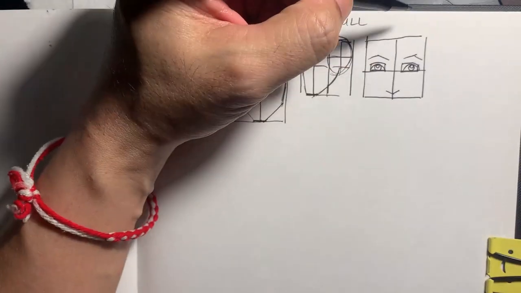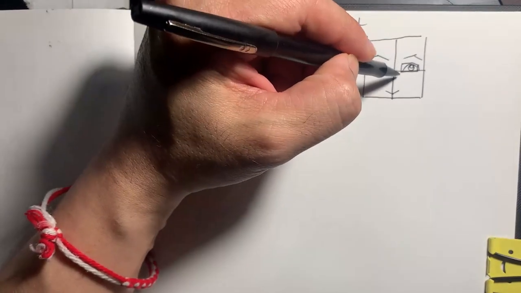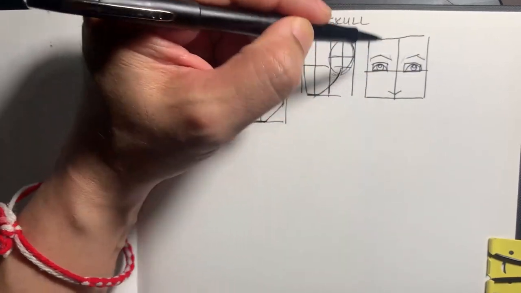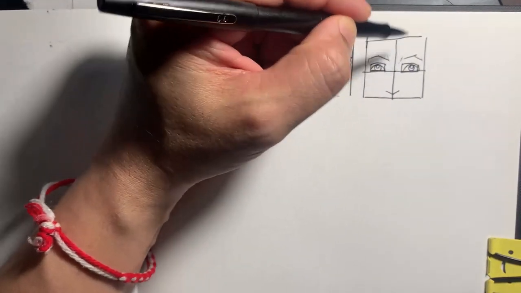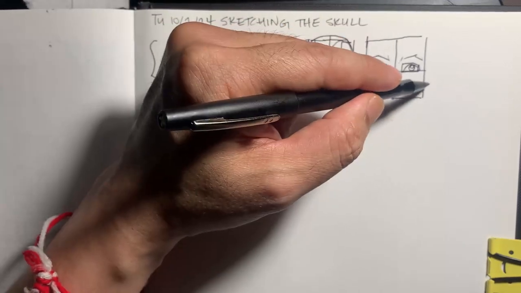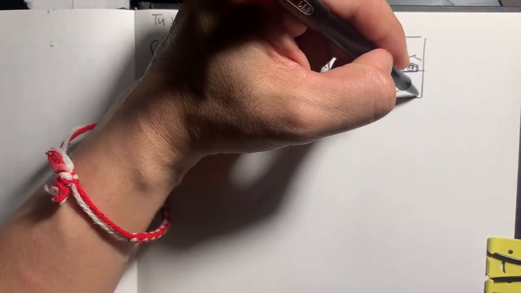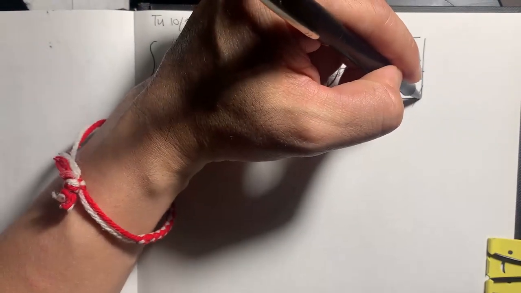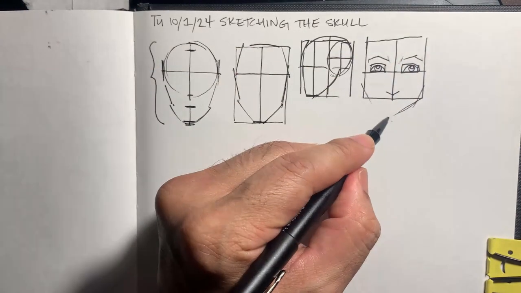So in this method, the focus is more on the eyes, and then you just add whatever kind of chin, like right here. It could be more simple looking.